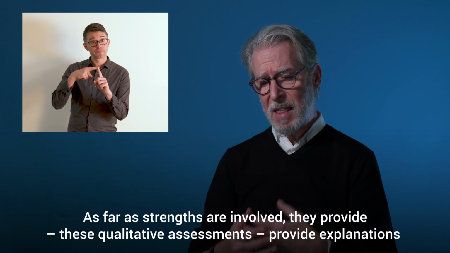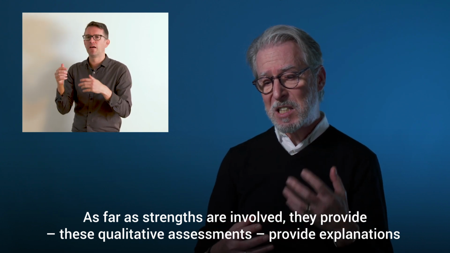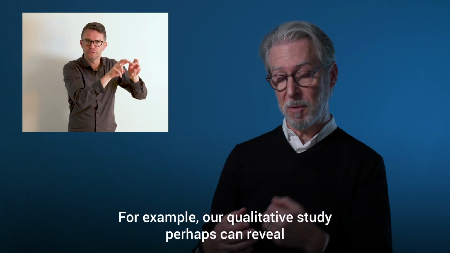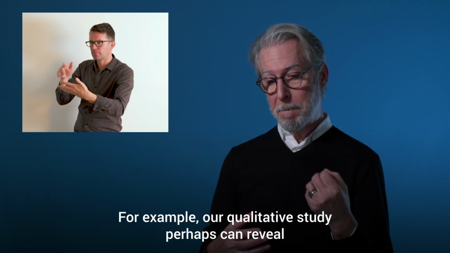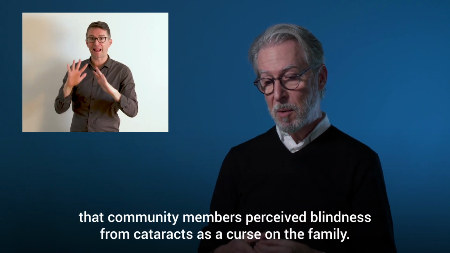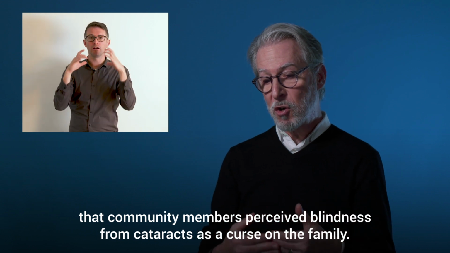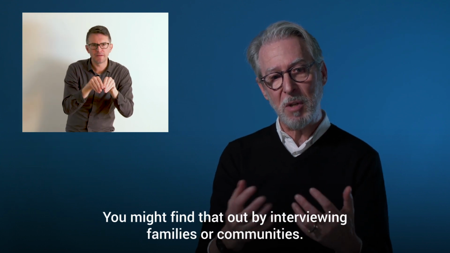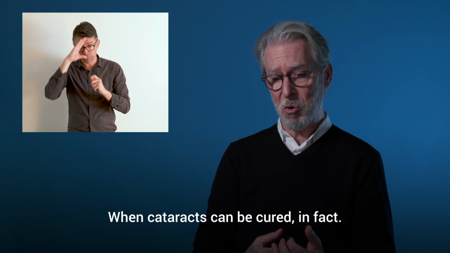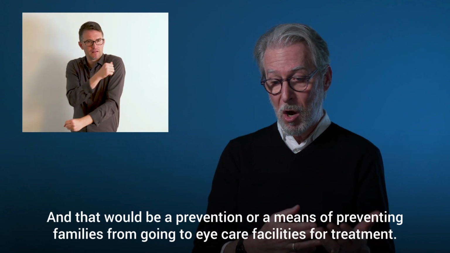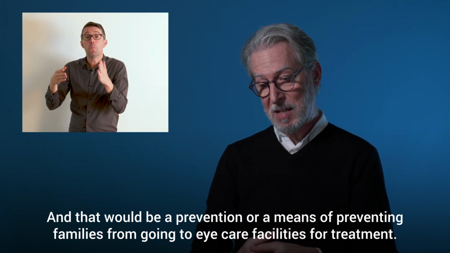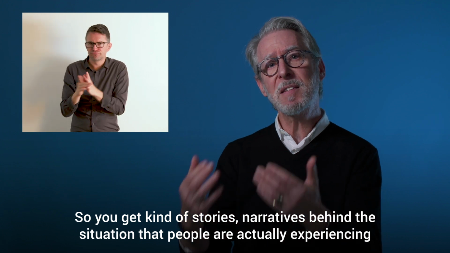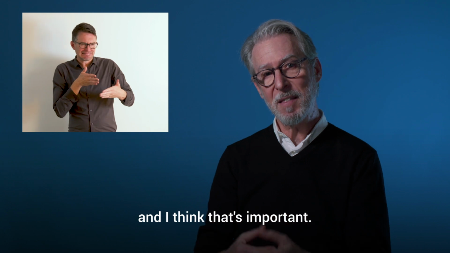As far as strengths are involved, these qualitative assessments provide explanations for the quantitative information you may have gotten through surveys or censuses. For example, a qualitative study perhaps can reveal that community members perceived blindness from cataracts as a curse on the family, and that this type of blindness is incurable. You might find that out by interviewing families or communities when cataracts can be cured, in fact. And that would be a means of preventing families from going to eye care facilities for treatment. So you get stories, narratives behind the situation that people are actually experiencing. And I think that's important.